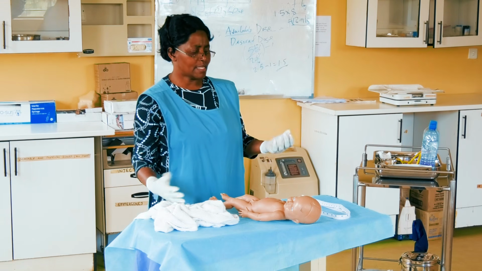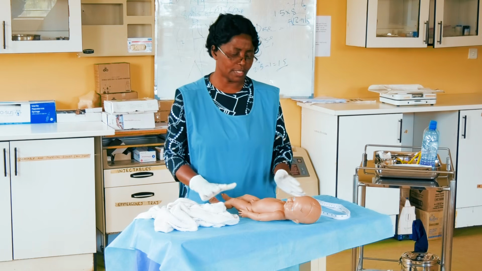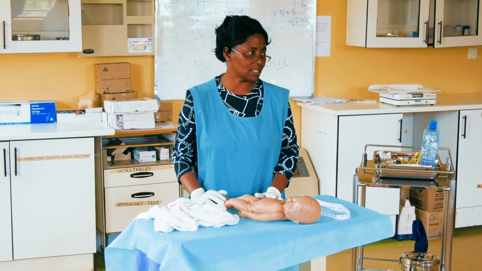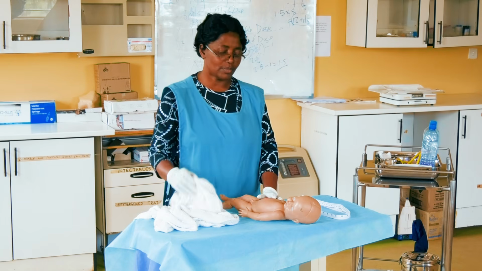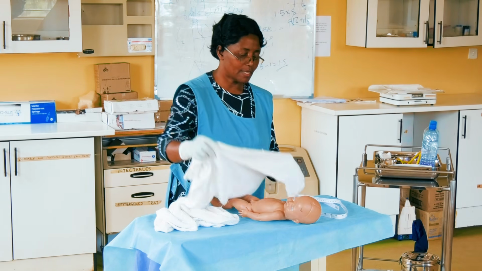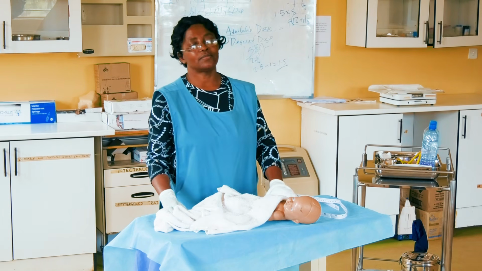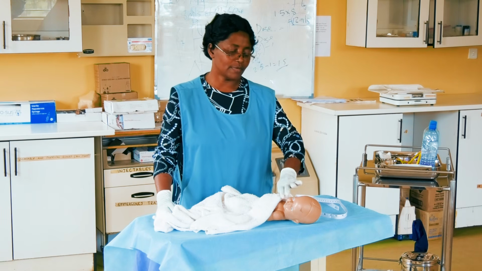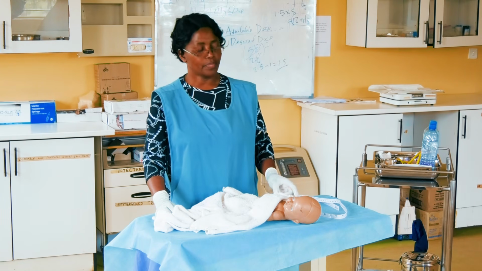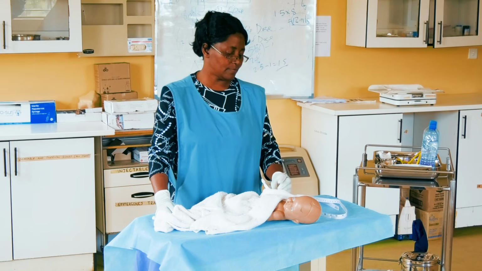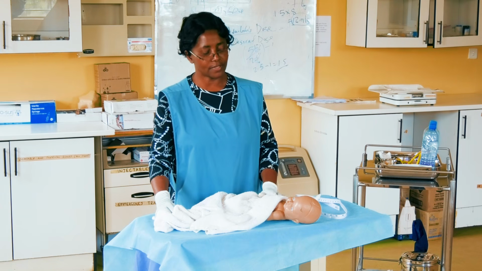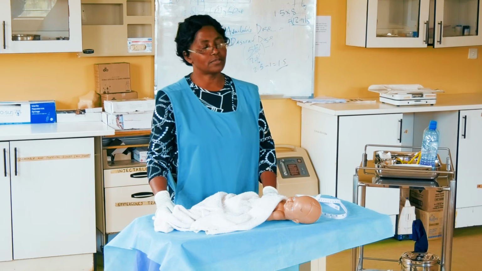Okay? Then the other reflexes that we may check, so these are the main reflexes that we can check as we assess the baby. We assess for the swallowing reflex, the rooting reflex, the Moro reflex or the startle reflex.